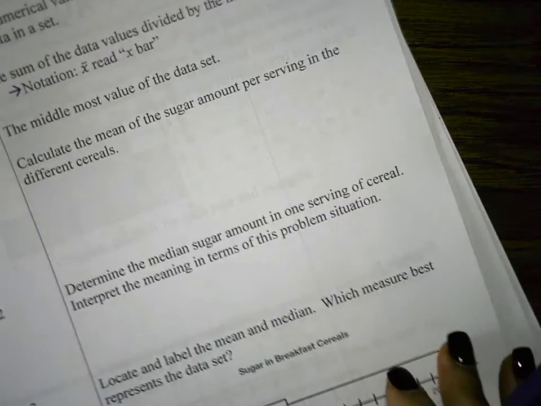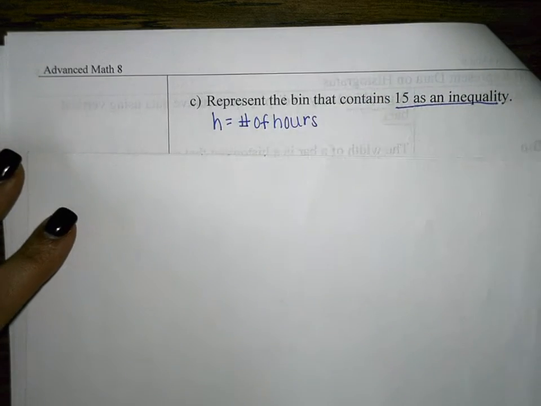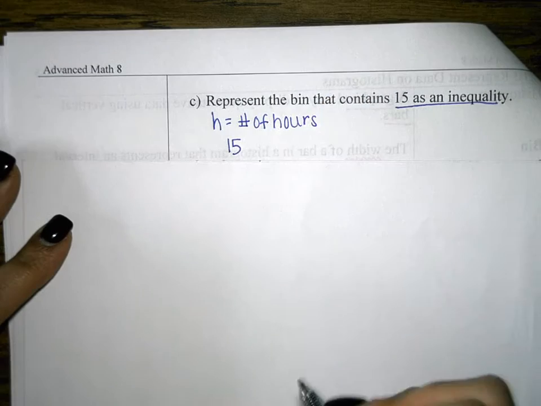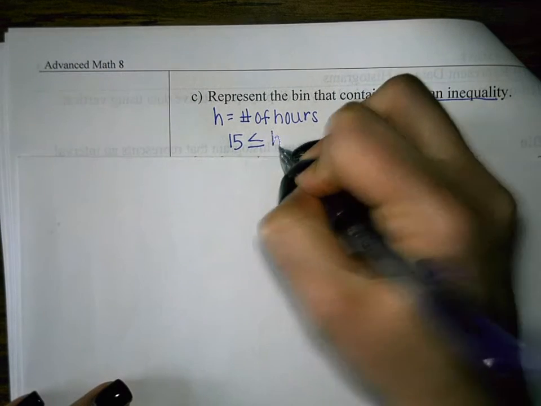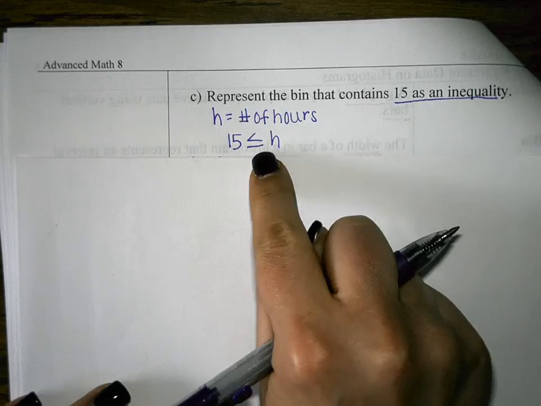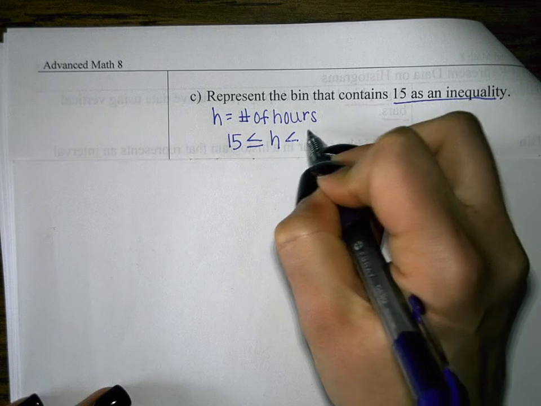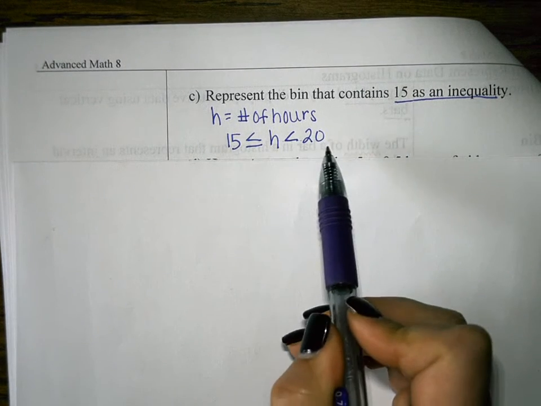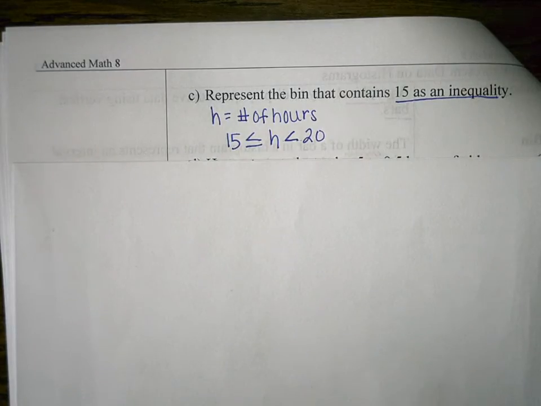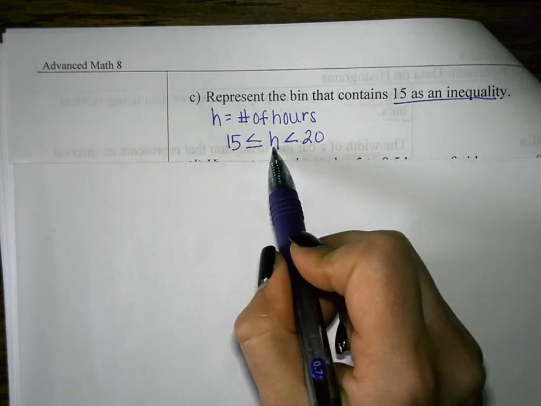So the way that we would write this inequality: 15 is our minimum, and we could be equal to 15 because it is at least 15. So our number of hours is definitely greater than or equal to 15. But the interval also includes up to 20. We can't actually include 20 because it's part of the next bin, but we know that we are less than 20. So 15 is less than or equal to h, which is less than 20.